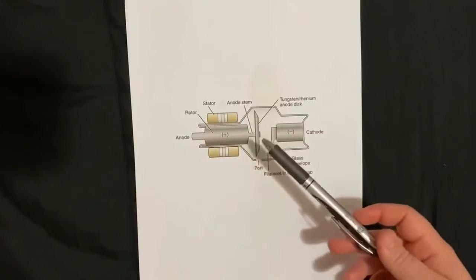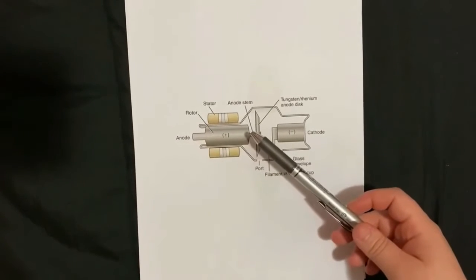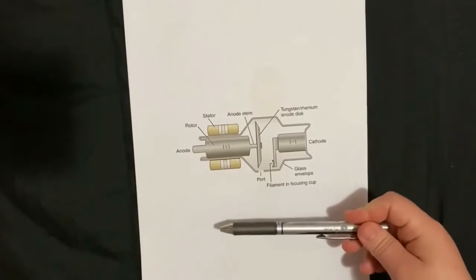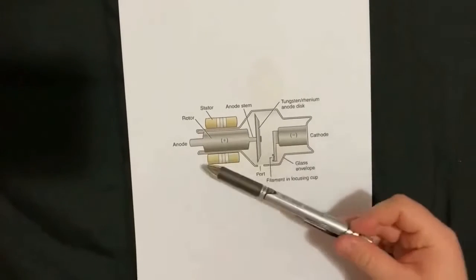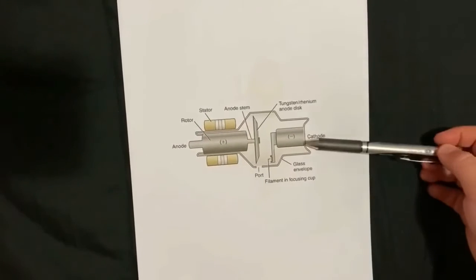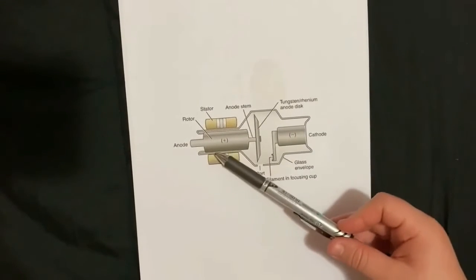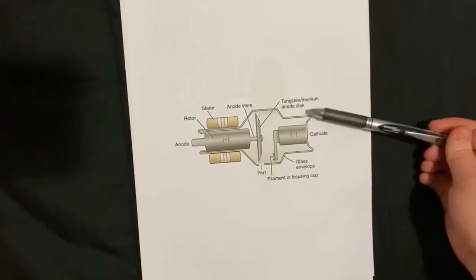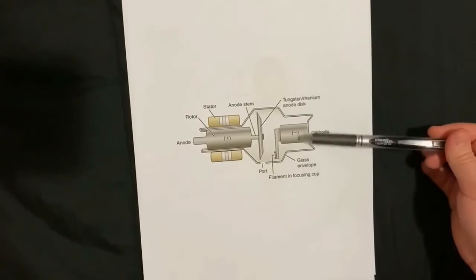This is a diagram of the X-ray tube, and its main function is the production of photons. It consists of an anode side and a cathode side. The anode side is the positive one and the cathode is the negative. The cathode side consists of two parts.